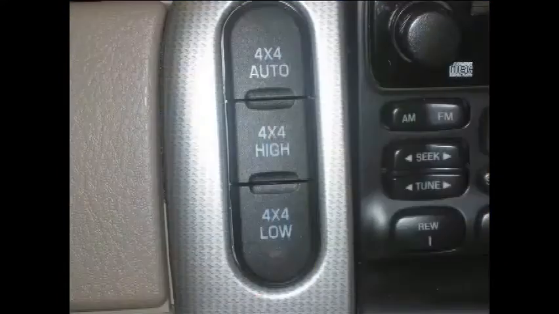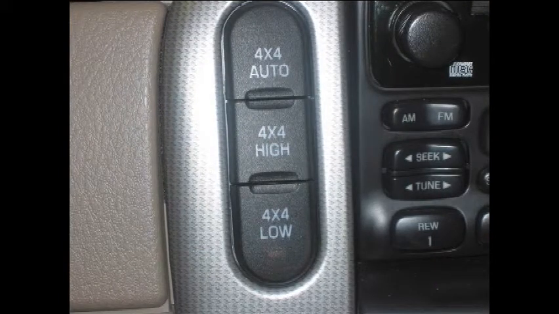Also inspect the dashboard and see if you have a full-time four-wheel drive system or a part-time four-wheel drive system. If you have a button on the dashboard that reads just two-wheel drive, then we know we can disengage the four-wheel drive and isolate the problem. If we do not, we have to look further.